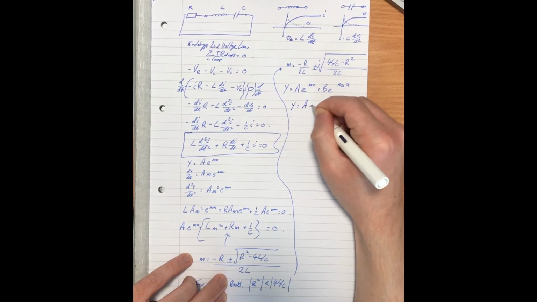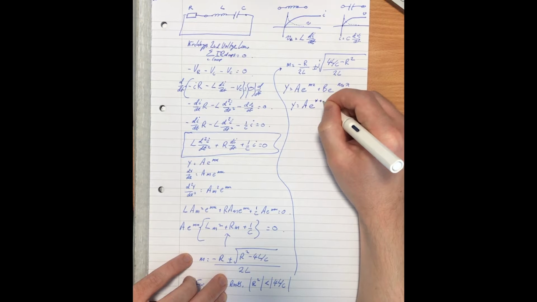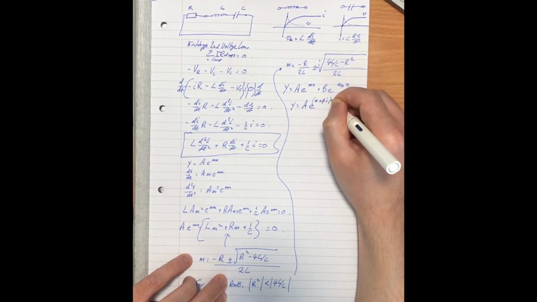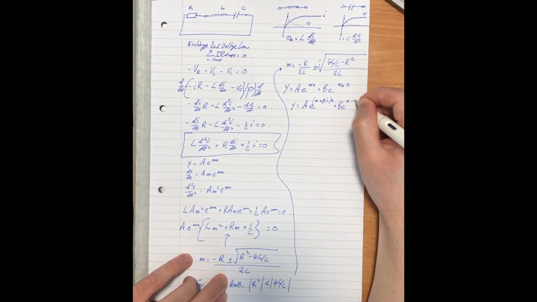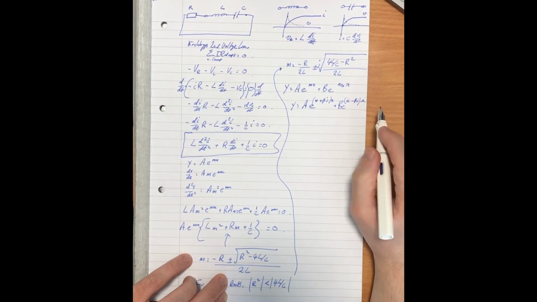We're going to have y equals Ae to the alpha plus beta j, x, plus Be to the alpha minus beta j, x.